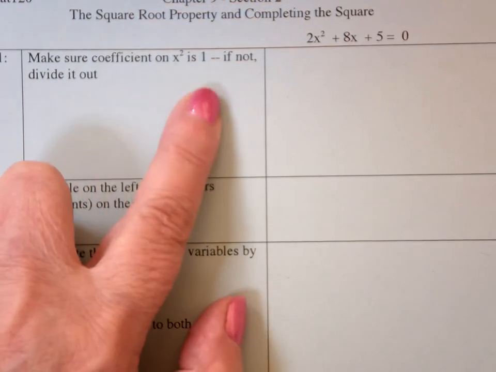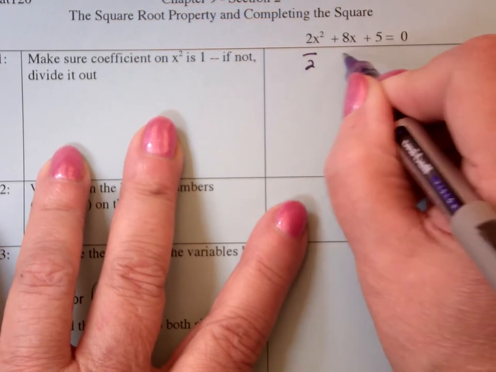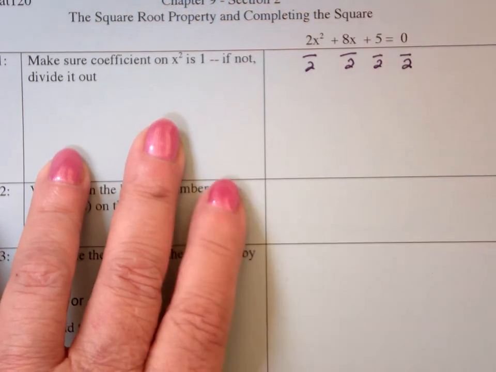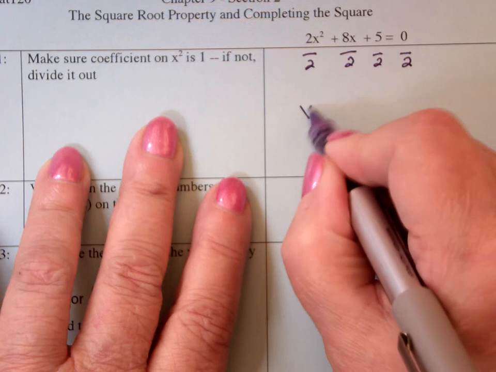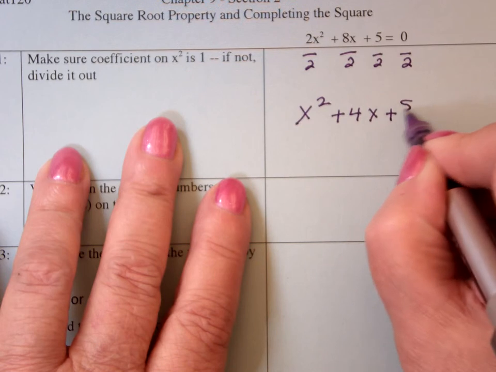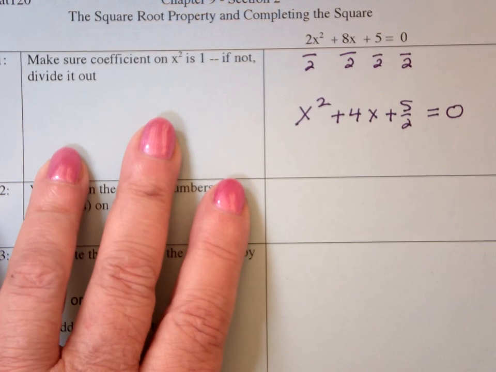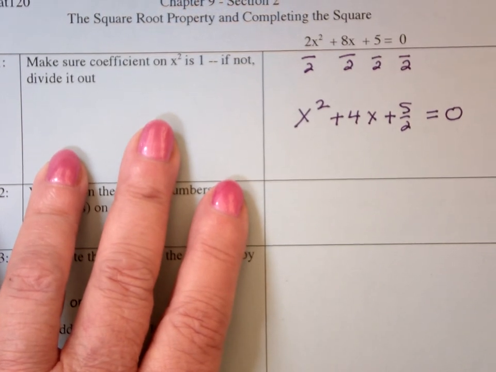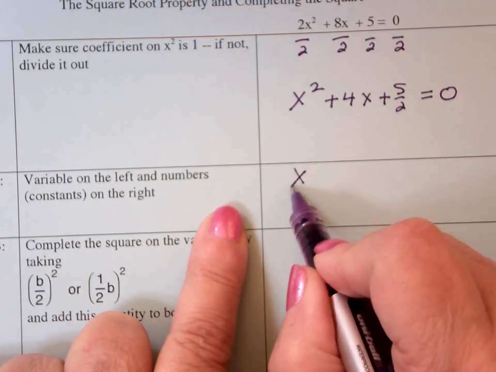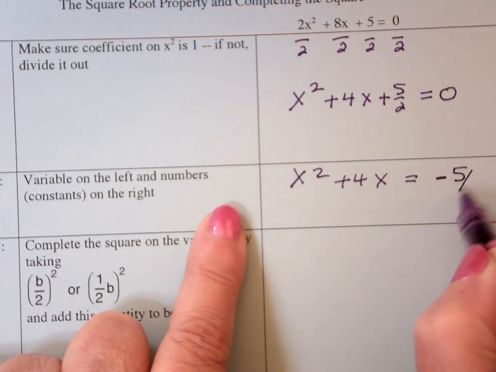It says make sure the coefficient of x squared is 1, if not divide it out. The coefficient is 2, so that means everybody gets divided by 2 all the way across, because it's an equation. What you do to one side you must do to the other. So you'll end up with x squared plus 4x plus 5 halves equals 0 divided by 2 is 0. Now, variables on the left, numbers or constants on the right. So x squared plus 4x equals negative 5 halves.